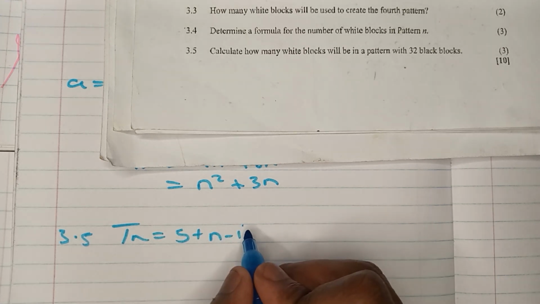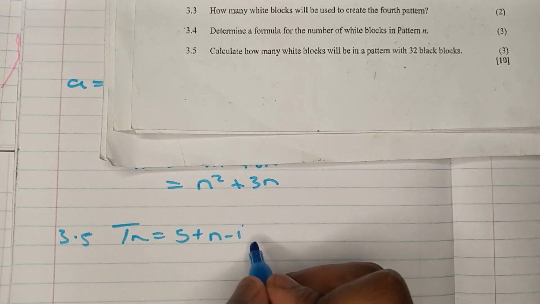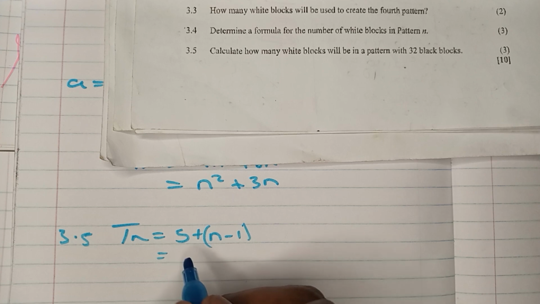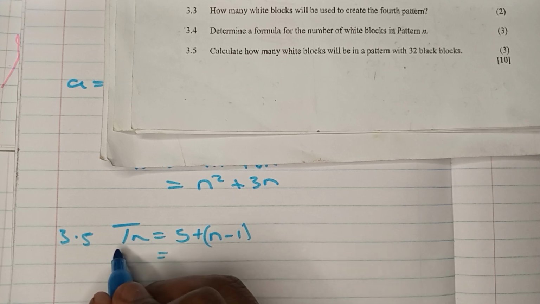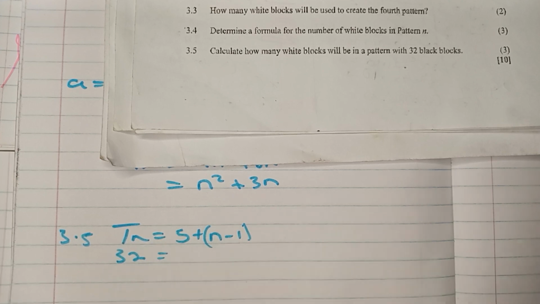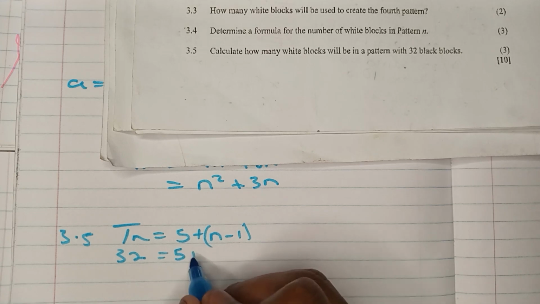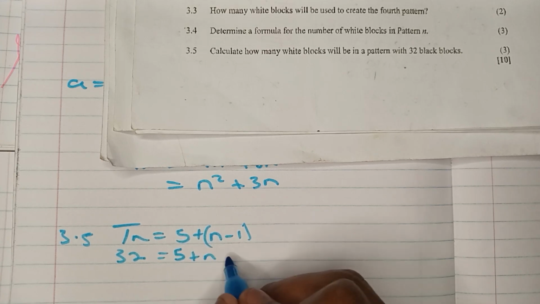You don't even need the brackets anymore, but you can put them if you're used to it. So the pattern, they say it has 32 blocks, and now we are trying to find the term number n. So it's going to be 5 plus n minus 1.